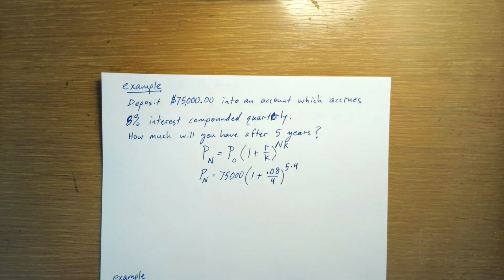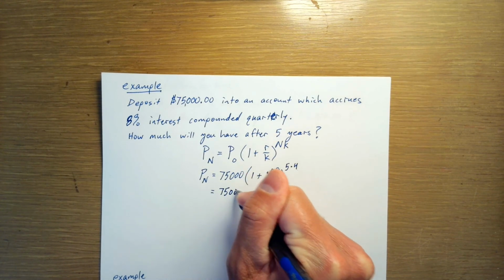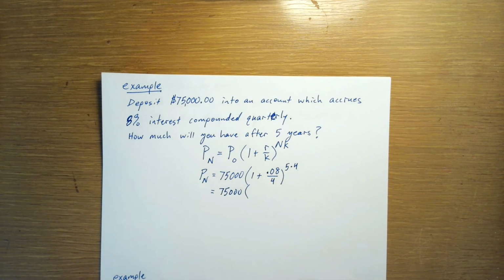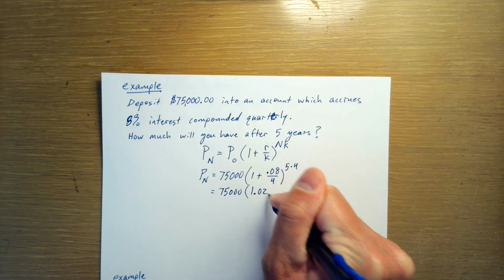So when we plug some of these in, I'm going to approximate some of these. So we'll have 75,000. The easiest way is probably to work from the parentheses outward, and so if you plug in 1 plus 0.08 over 4 into your calculator, you get 1.02.